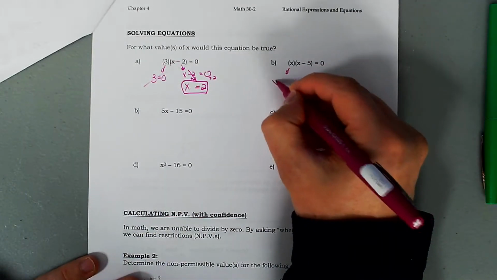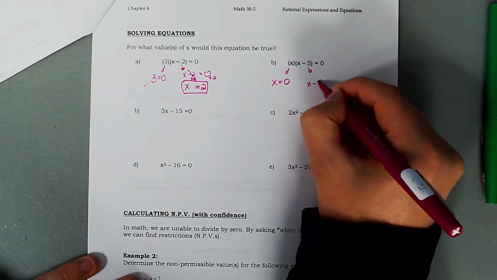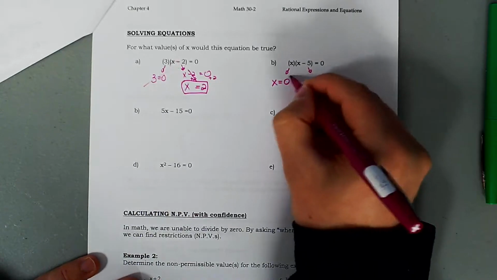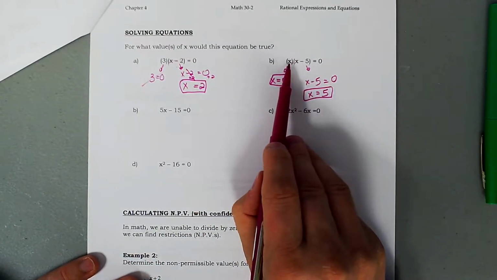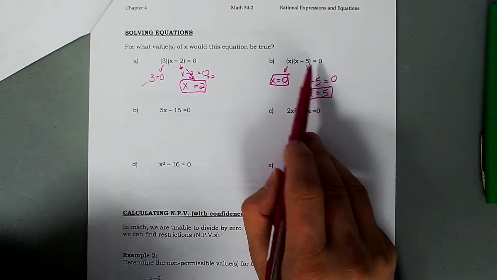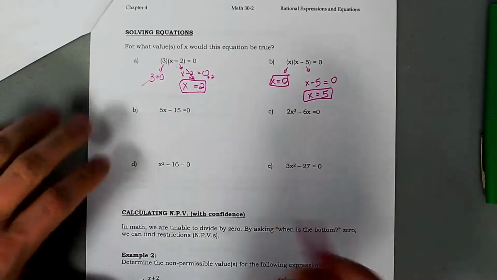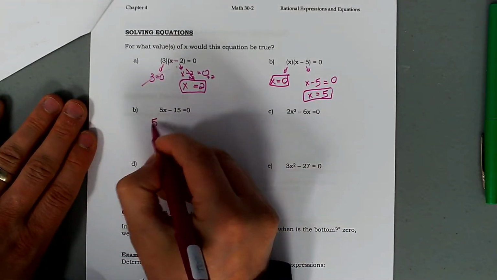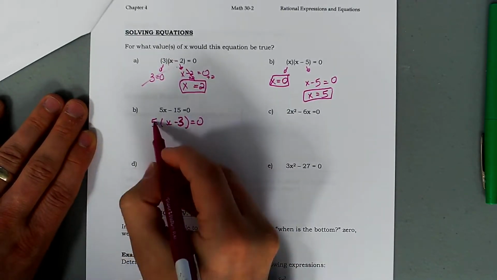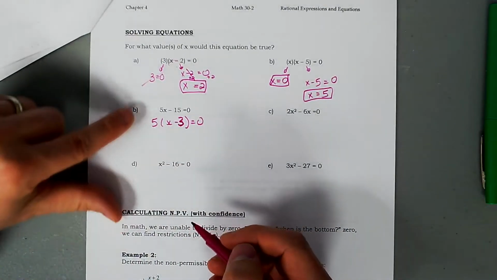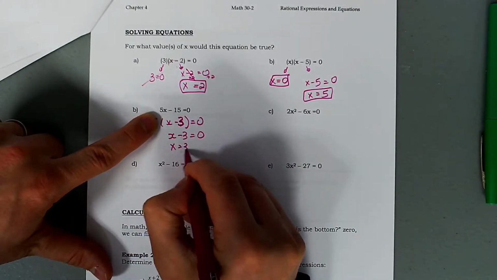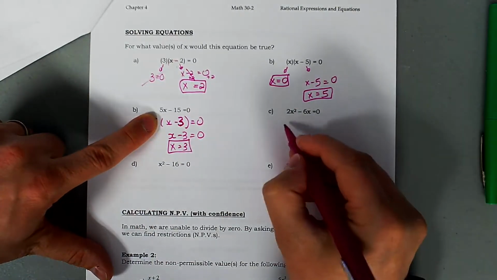Here, little mini equations, x equals 0, x minus 5 equals 0, add a 5 over, x equals 5. 2 solutions this time, because if you put a 0 right here, 0 times, I don't care what that's going to be, negative 5 technically, but 0 times anything will be a 0. Factoring helps to solve these. If I take a 5 out, x minus 3 equals 0. 5 isn't an x, it's not going to do anything for us. I'm going to even just ignore it for the moment and say x minus 3 is 0 and solve that little mini equation, x is 3.